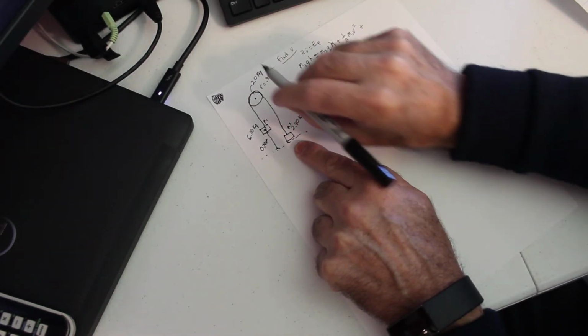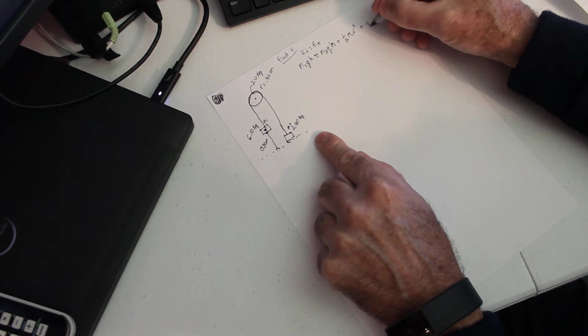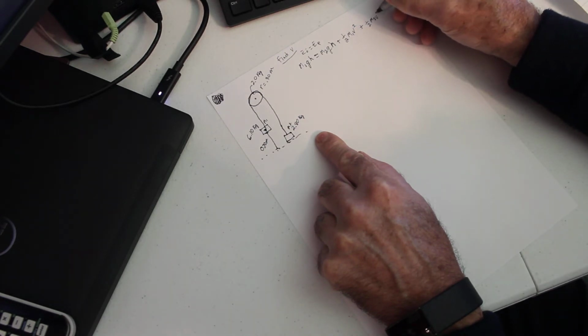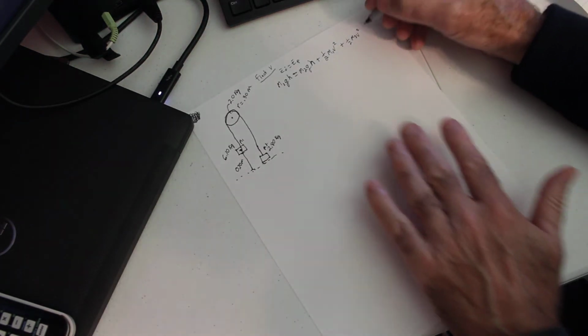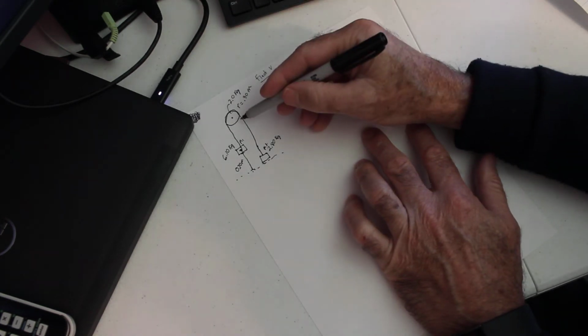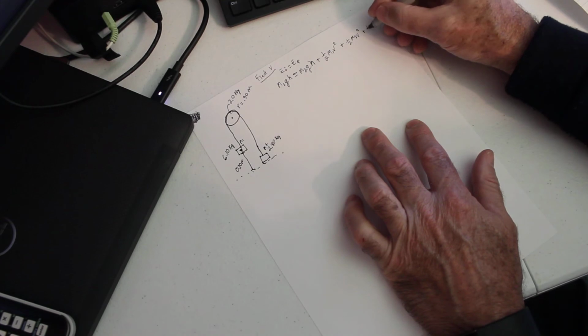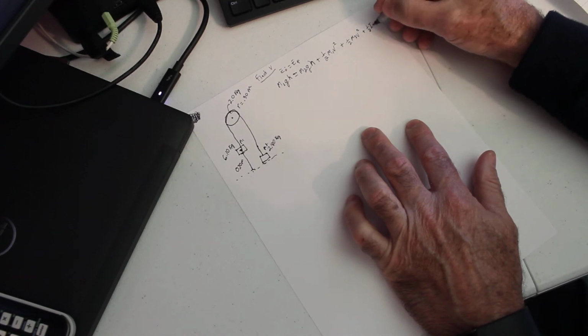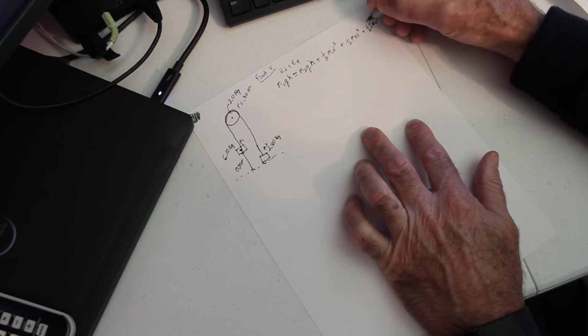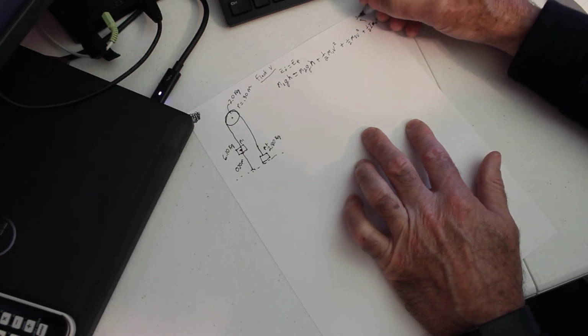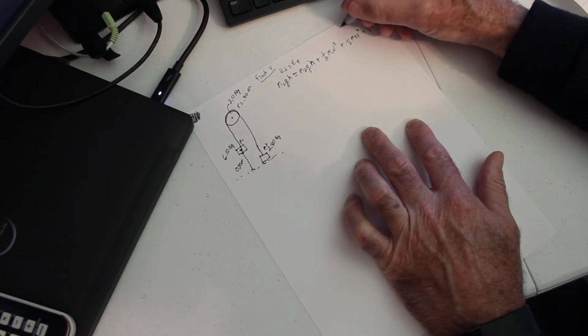If that's positive, that has to be positive. So this is 1/2 M2 v squared, plus the pulley is going to be rotating because we're assuming no slipping of the rope. So this is 1/2 I omega squared, where I is equal to 1/2 the mass of the pulley times its radius squared, because we're going to use it as a disk.